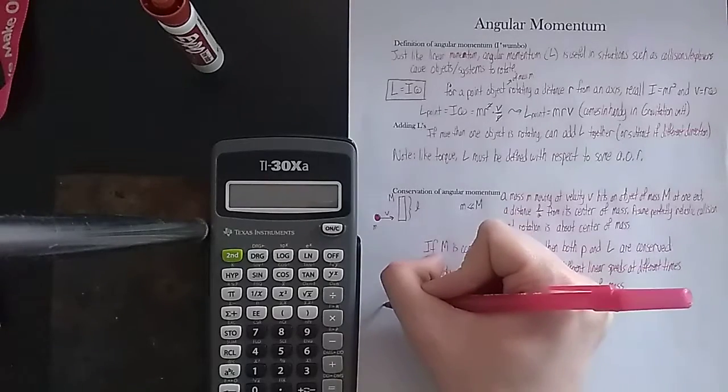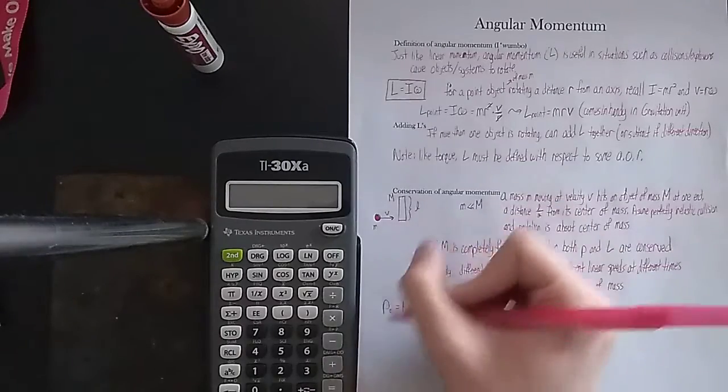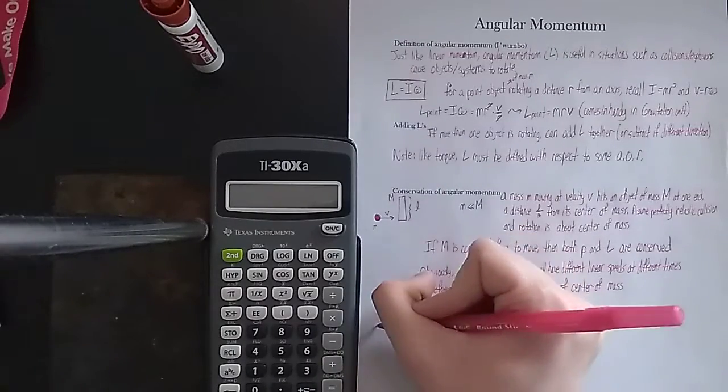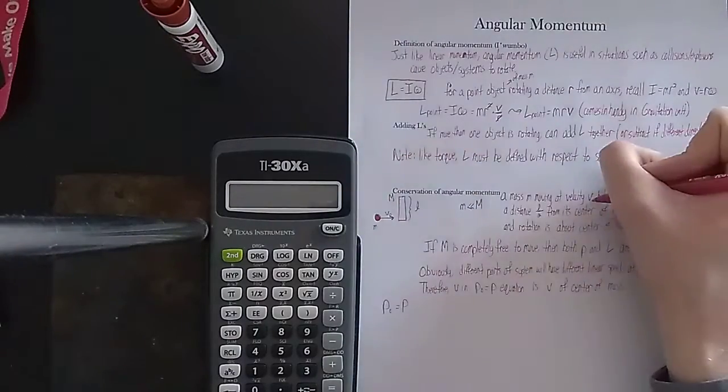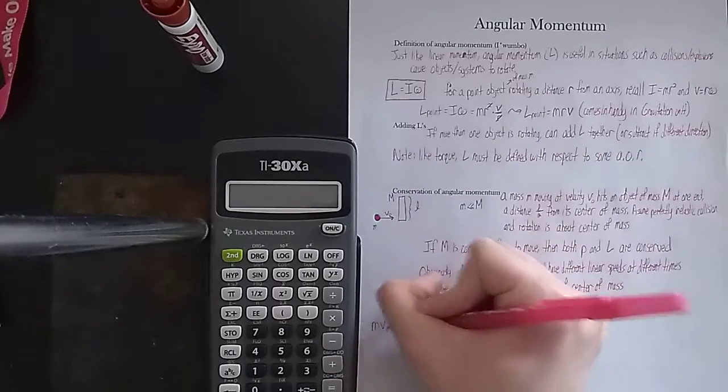I start with conservation of linear momentum. P naught equals P. There's one object moving in the beginning. I'm going to call this V naught, excuse me, my bad. So it has a momentum of m times V naught.